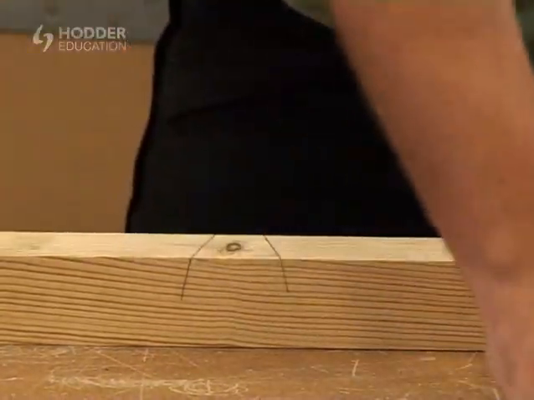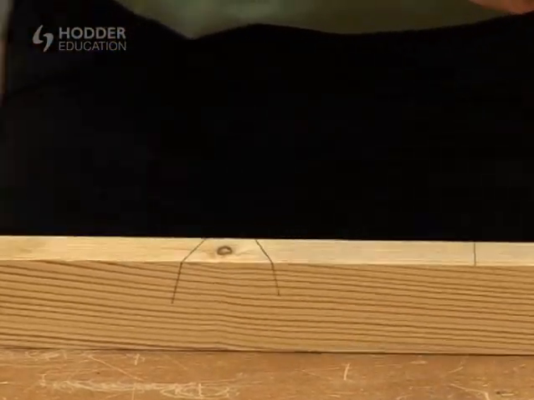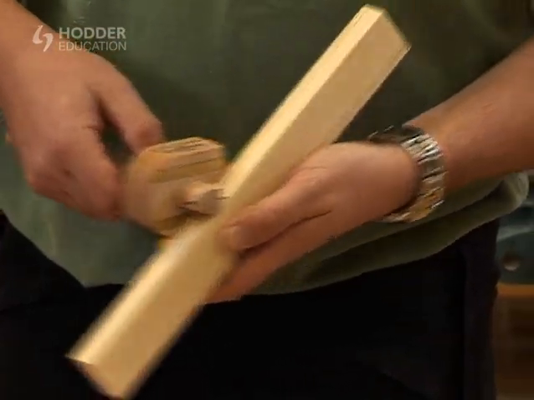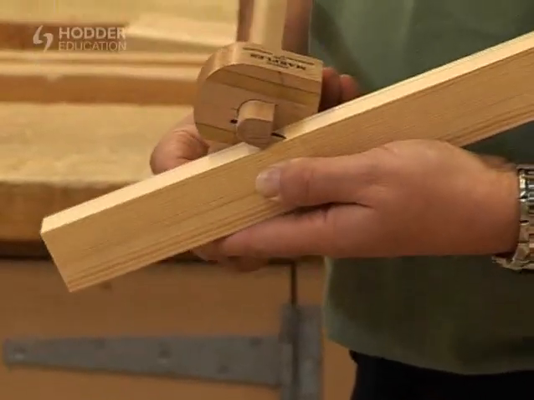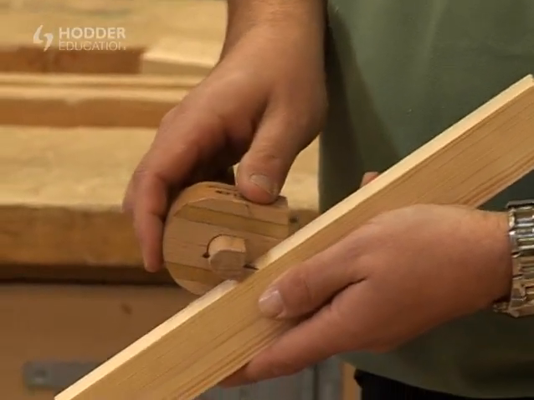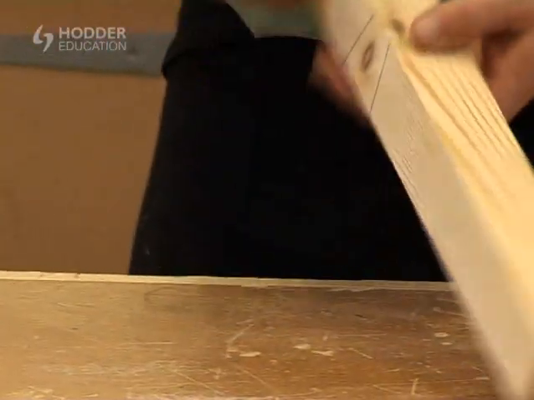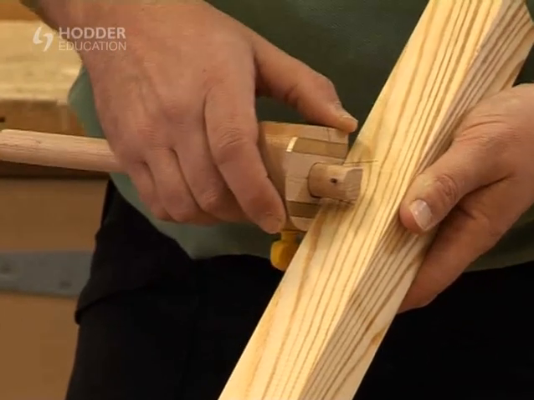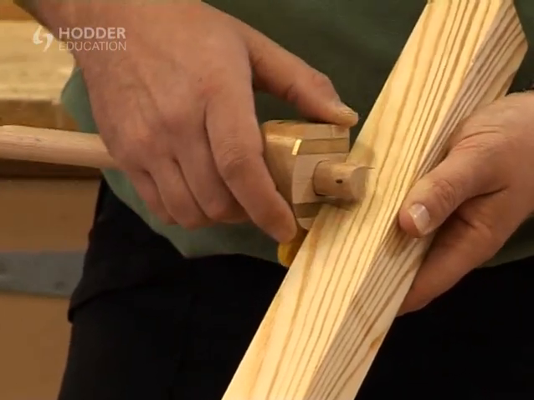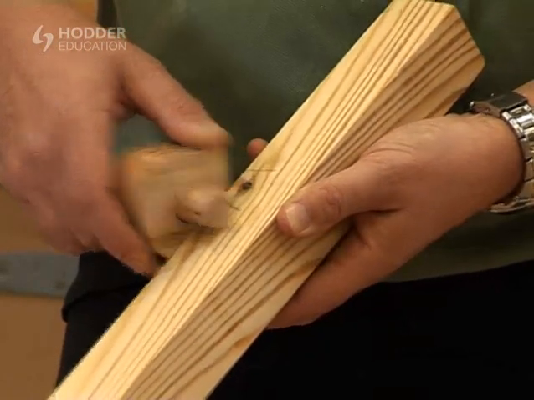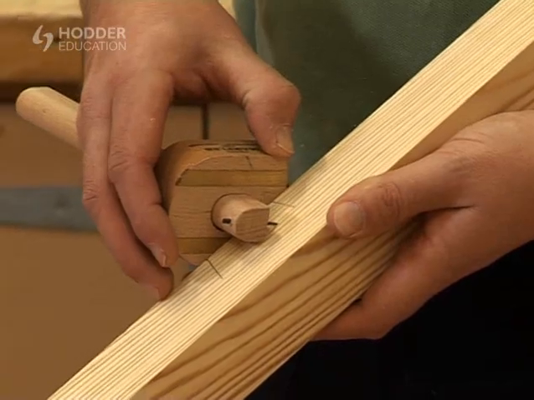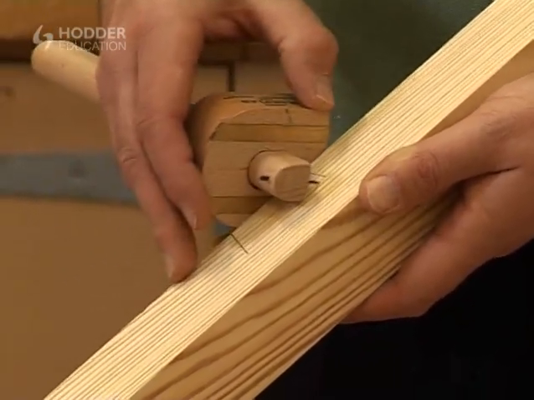Adjust a marking gauge to indicate the depth of the damaged area to be removed. This depth should be slightly less than the thickness of the replacement section of timber. This will prevent the new section of timber being cut too deep below the surface of the existing timber. Transfer this dimension onto the existing section of timber along both edges. The damaged area is now ready to be removed.